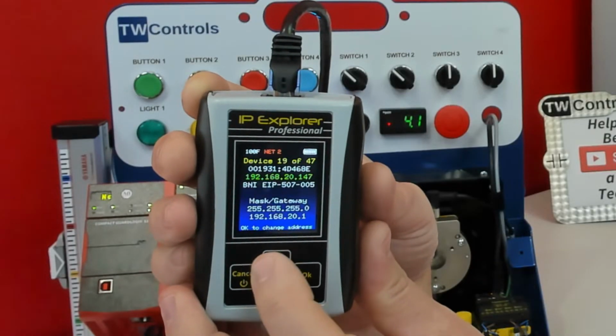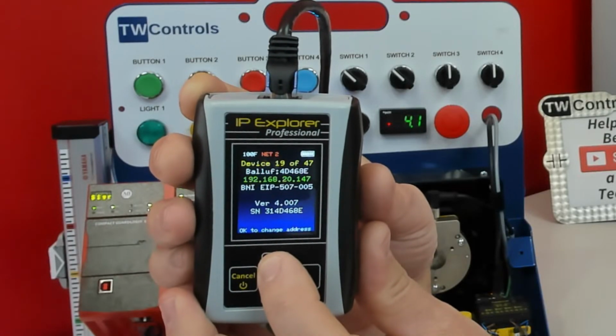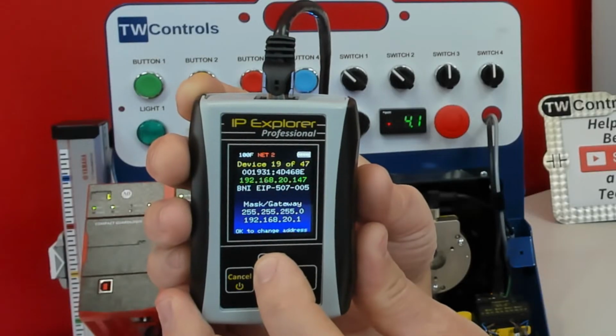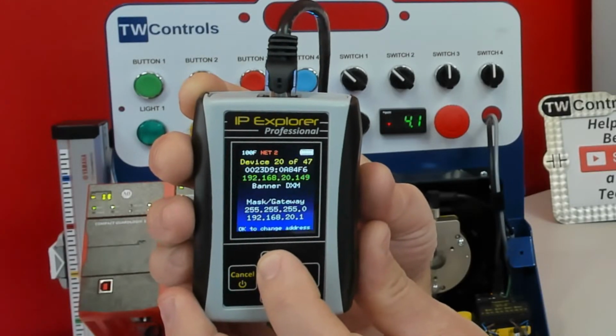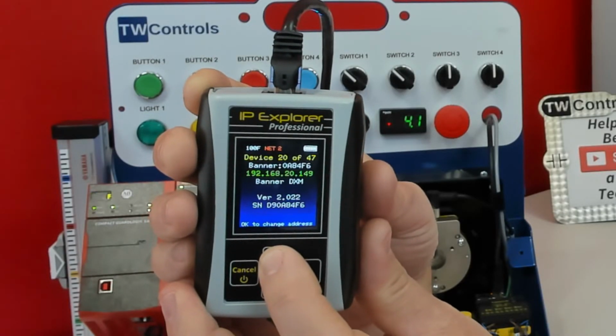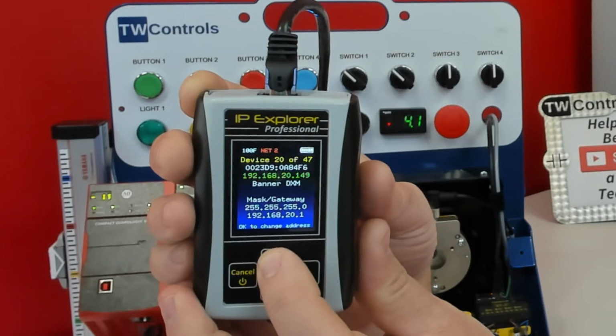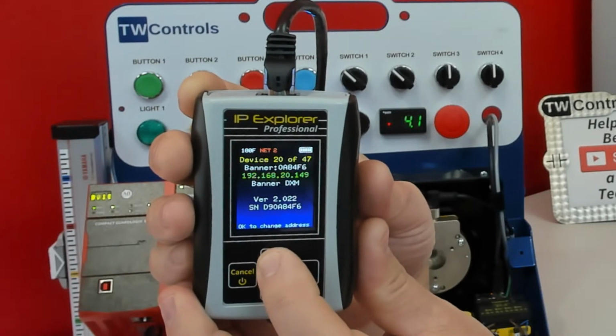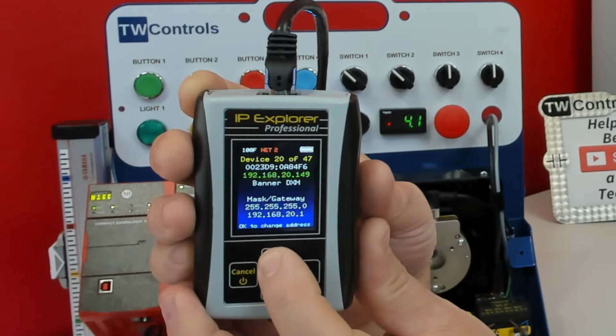So this is what a Balluff, or Balluff, depending on how you believe in pronouncing it, IO-Link would look like. This right here is a Banner DXM. Well, that's pretty obvious. That is a Banner DXM because it says it right there. There's a second Banner DXM. So these are IO-Link modules by Banner Engineering.